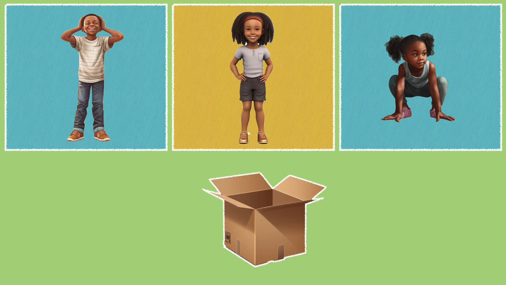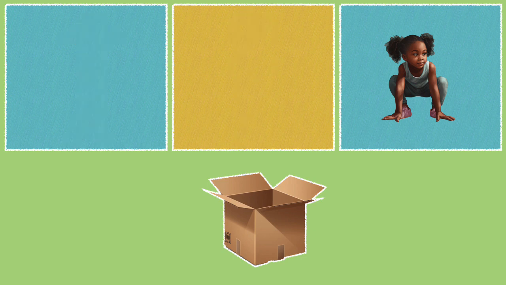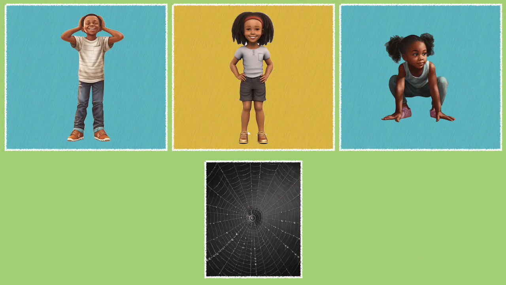Box. B, a, x. Show where x is in the word box. X is the ending sound in box. Web. W, e, b. Show where w is in the word web. W is the beginning sound in web.